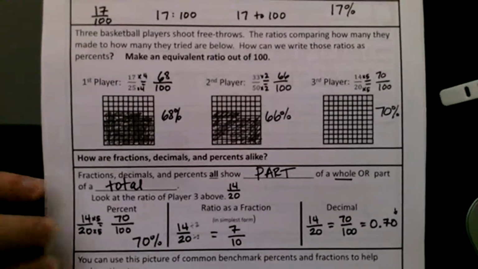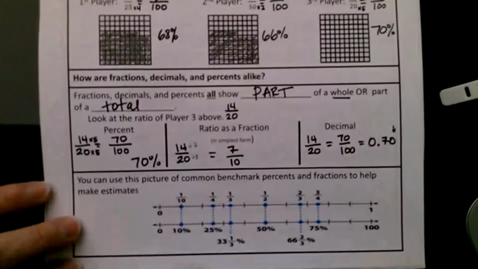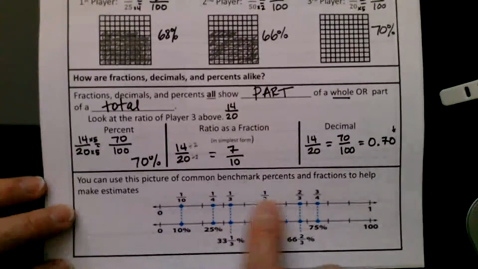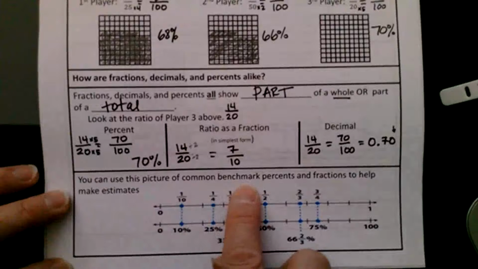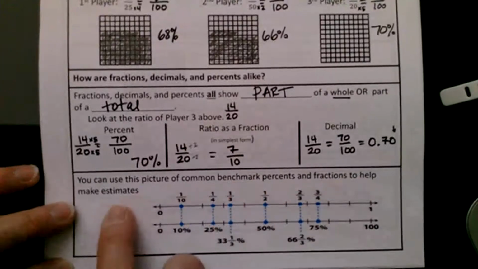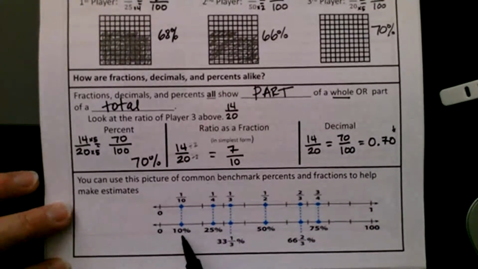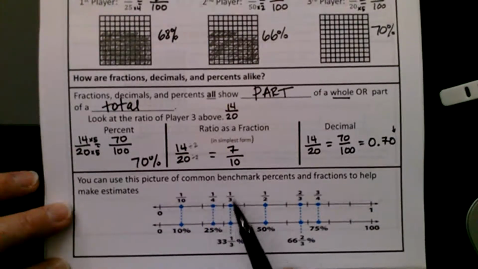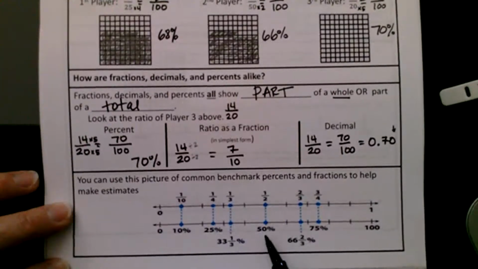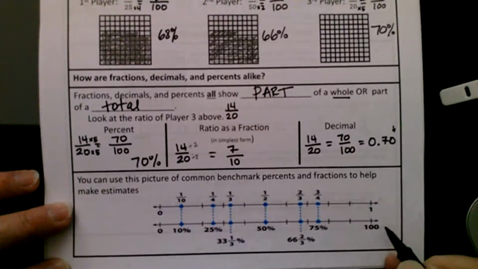Part of a whole. So you can use this picture of common benchmark percents and fractions to help you make estimates. So this basically tells you 10% is 1/10, 25% is 1/4. 1/3 is the same as 33 1/3%. 1/2 is 50%. 2/3 is 66 2/3%. 3/4 is 75%. And the whole is 100%. Okay, and the percent got chopped off there.